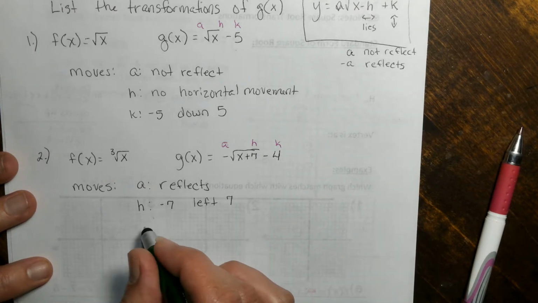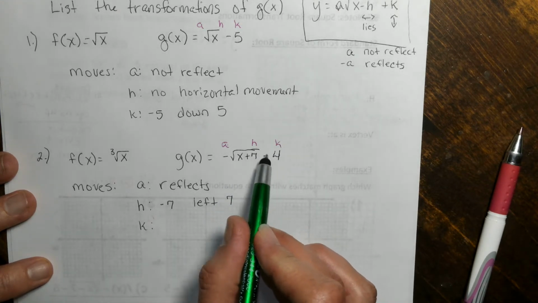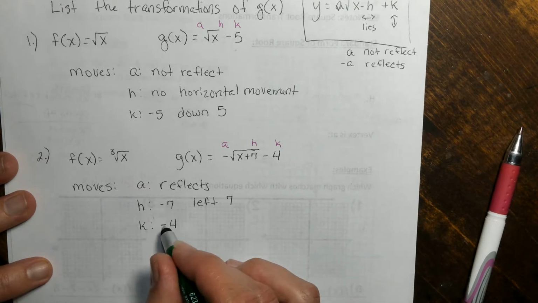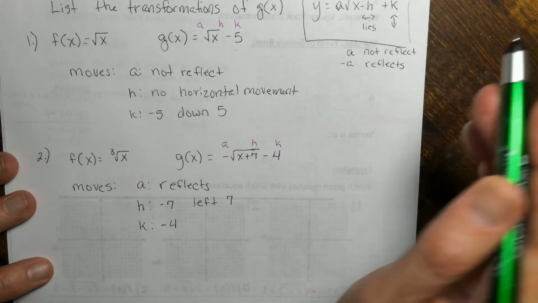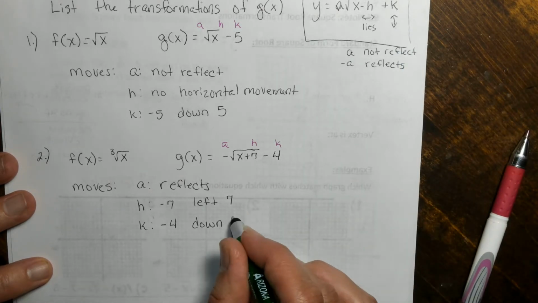And last one we have is K. K is -4. K always tells the truth, so it stays -4. And negative in this case means moving down. So down 4.